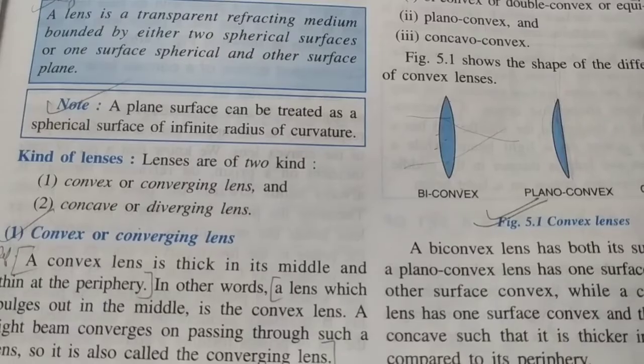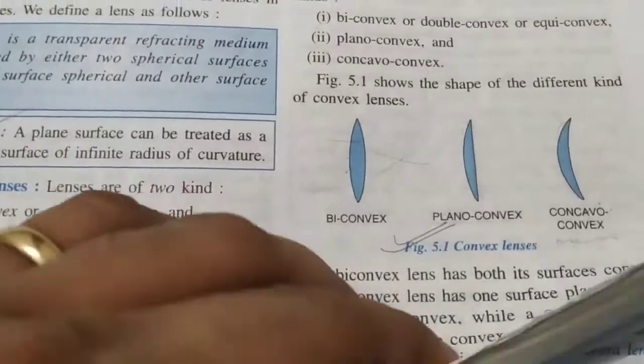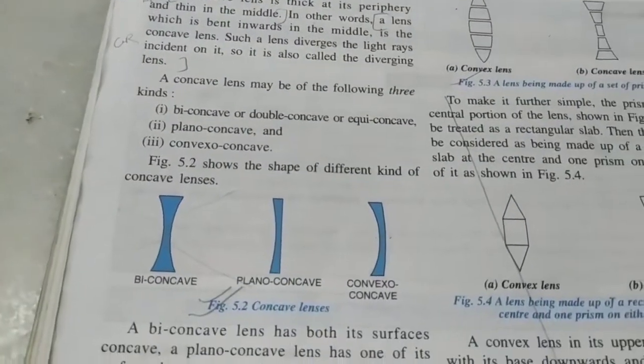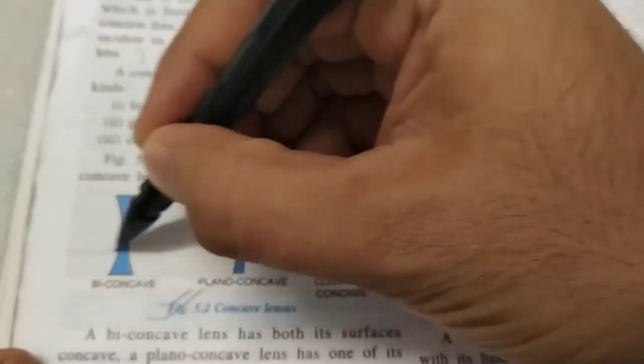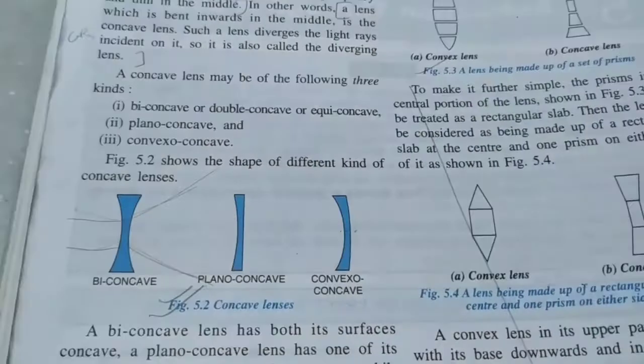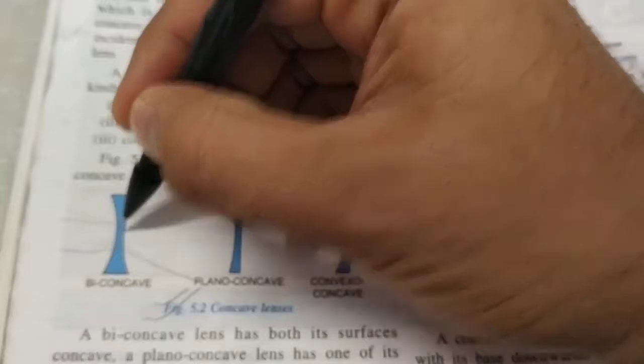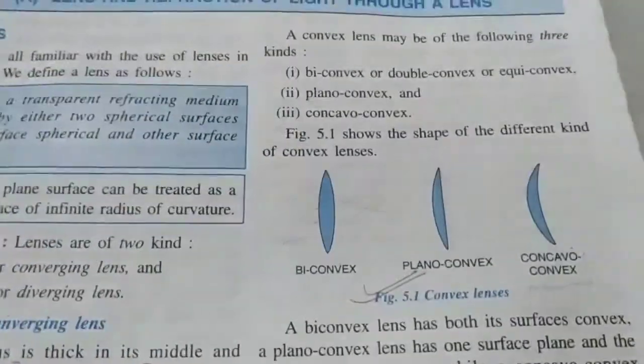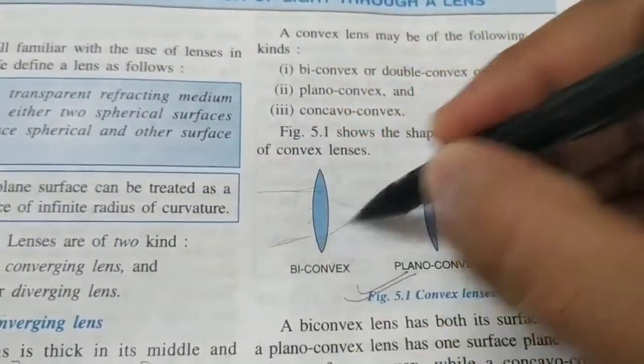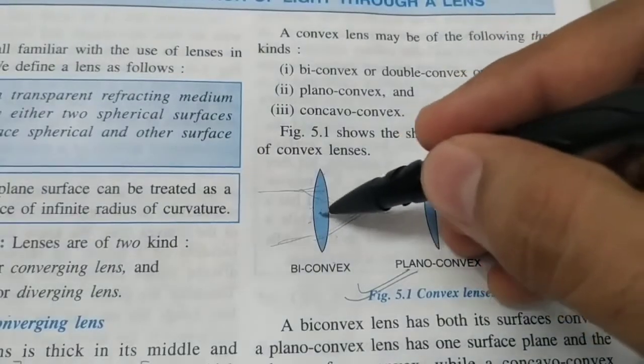Now there are two types of lenses, convex lens and concave lens. Concave lens diverges the rays of light and it's thin in the center, whereas a convex lens converges rays of light and it is thick in the center.